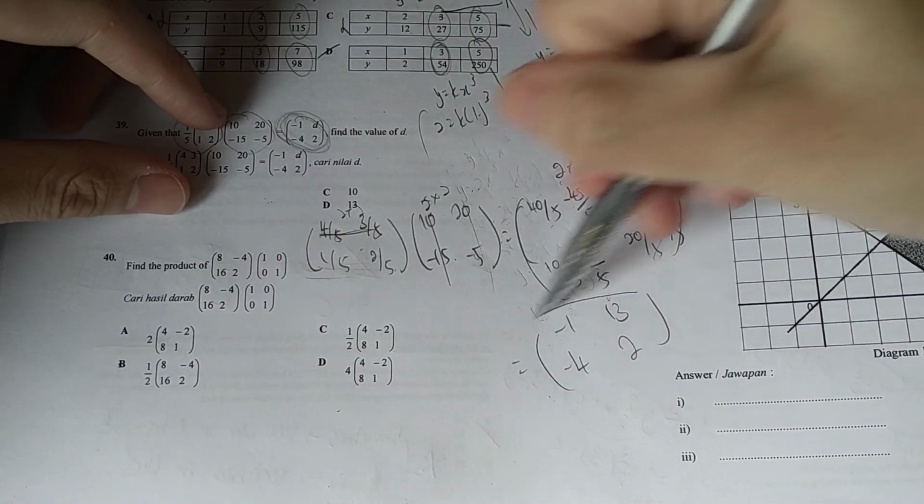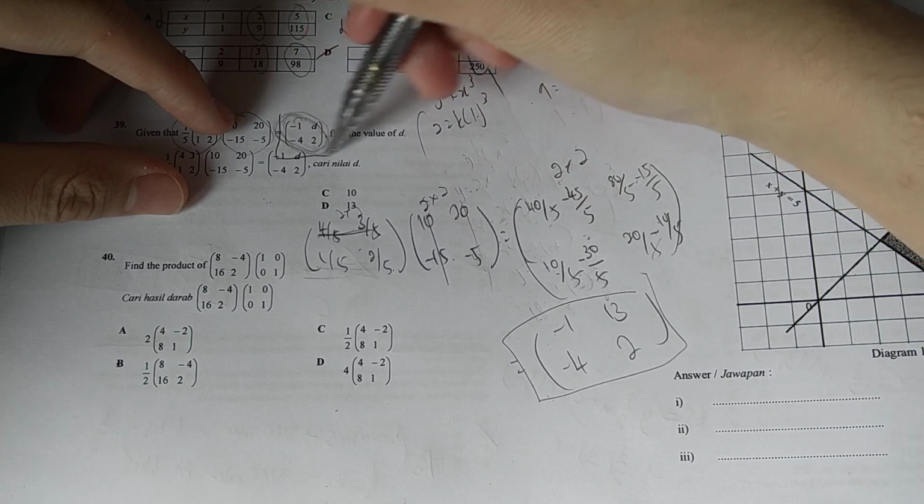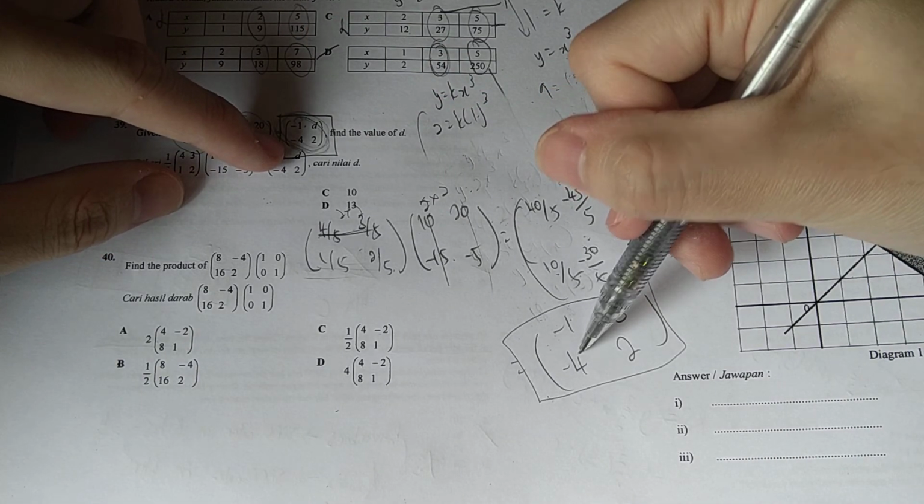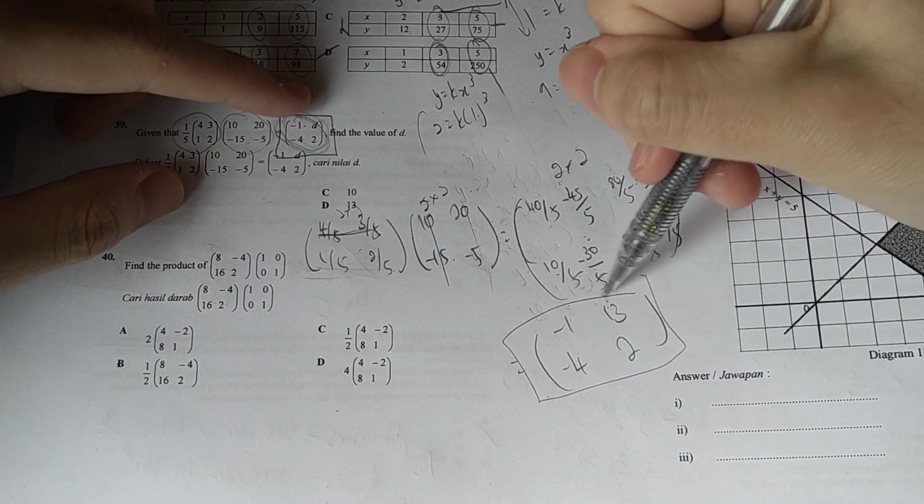So now you get your own answer, right? And you compare with the answer that the question gives. So negative 1 compare with negative 1. Negative 4 compare with negative 2. 2 compare with 2. So what is D? D is 13. So the answer is D.